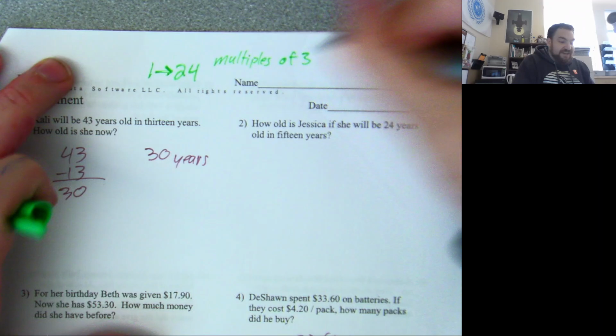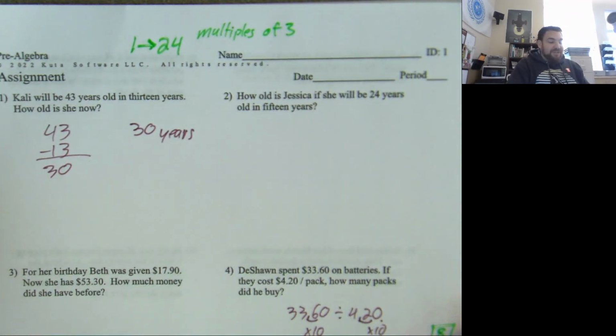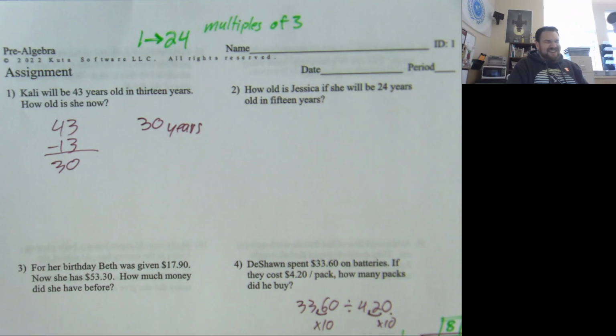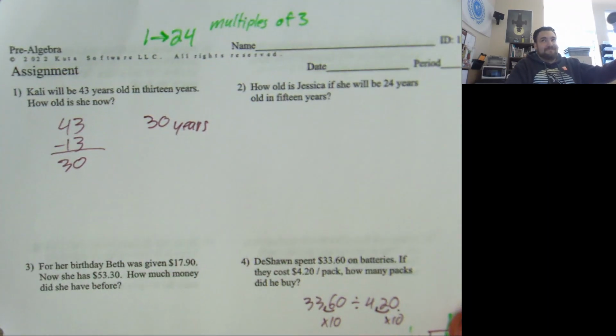Just to make your life interesting. So I want you to do questions 3, 6, 9, 12, 15, 18, 21, and 24. I always forget 21. Always. I go from 18 to 24 all the time.